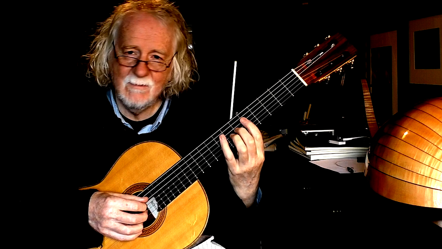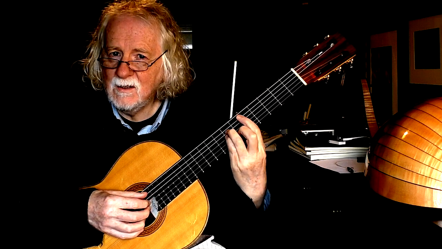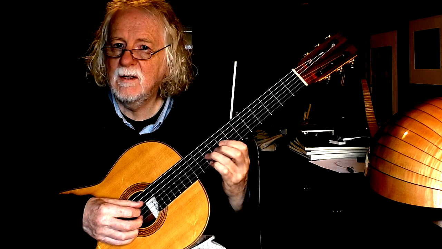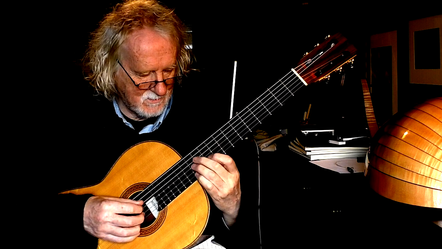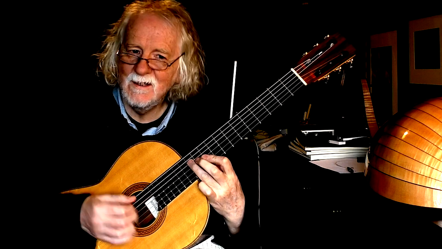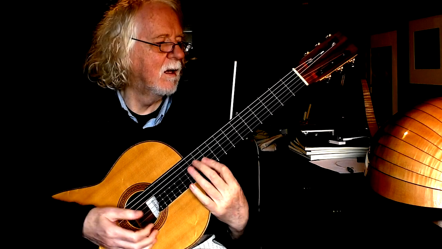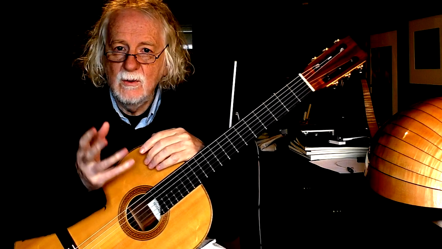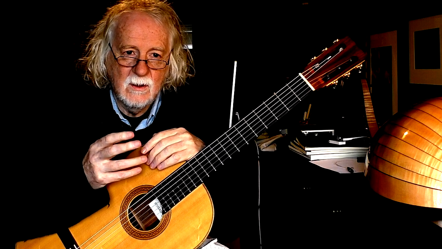We could do A7 here, and D minor, A7th, D minor, A7th, D minor. So that's important, knowing the key and its dominant chord.